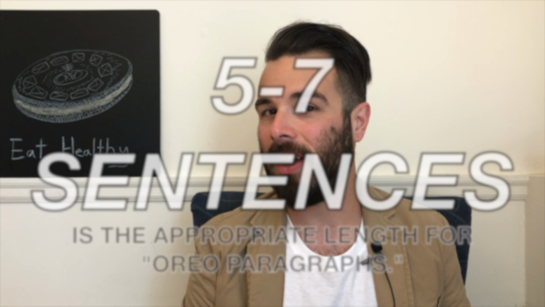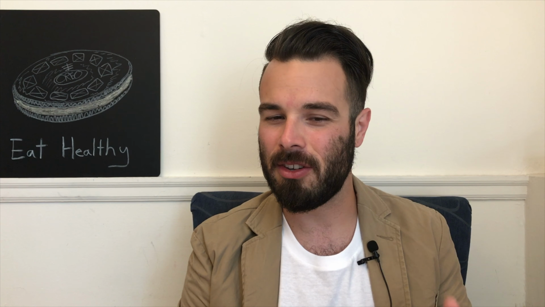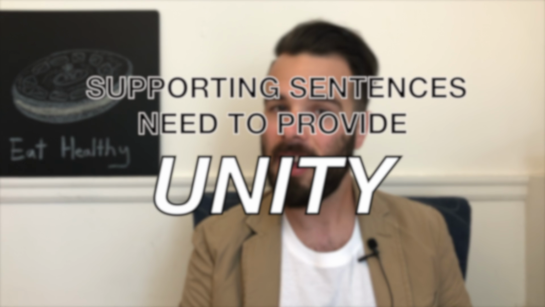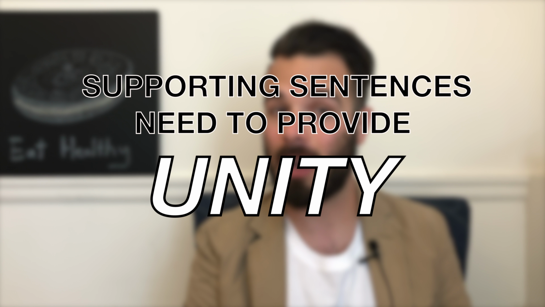So a good length for any paragraph, unless it's a very short transitional paragraph, is probably going to be about 5 to 7 sentences. So that's where we should aim with our paragraph about Oreos. These sentences need to do several things to emphasize that main point. First, they need to give the paragraph unity. Every sentence needs to relate back to and support that topic sentence.